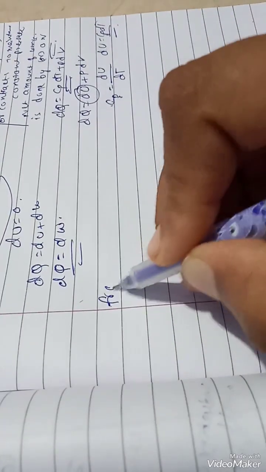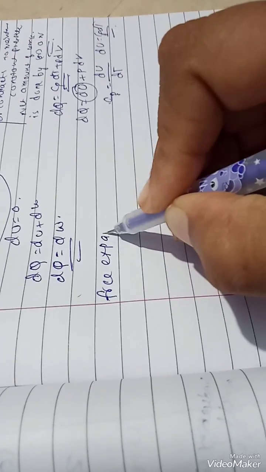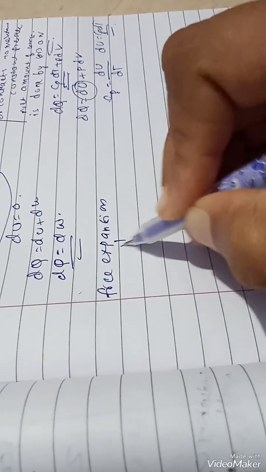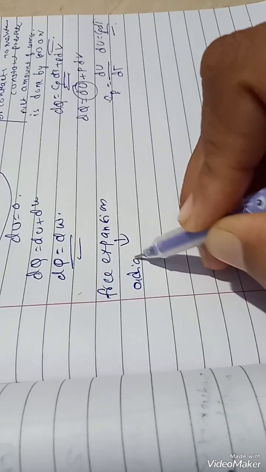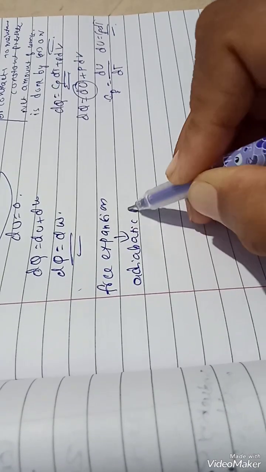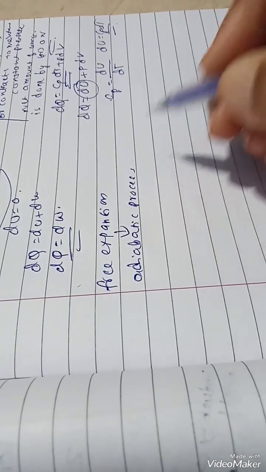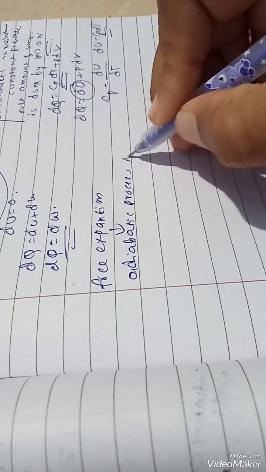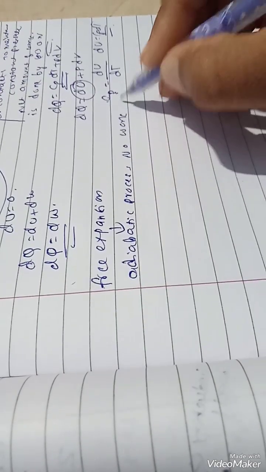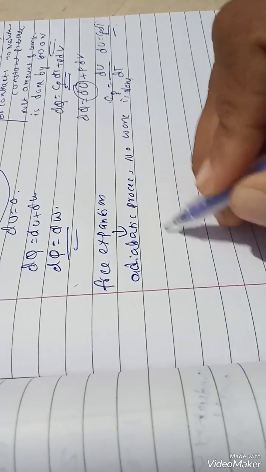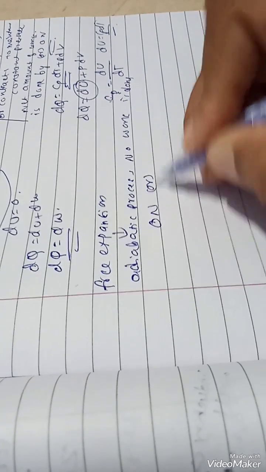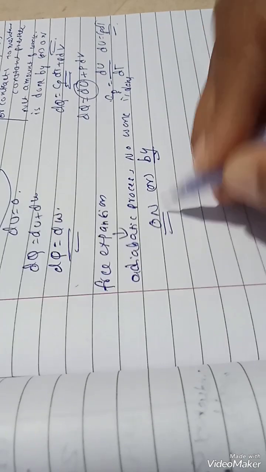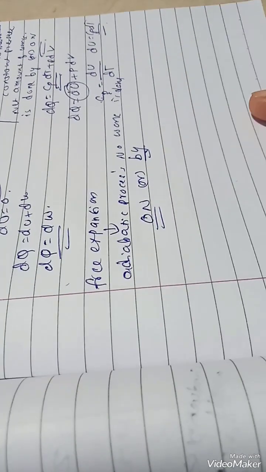Free expansion. So free expansion is nothing but an adiabatic process in which no work is performed on or by the system. That we call free expansion.